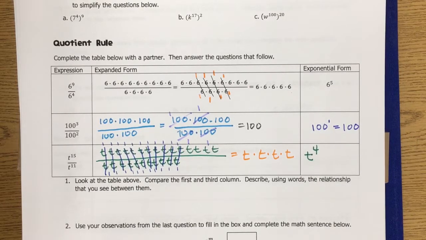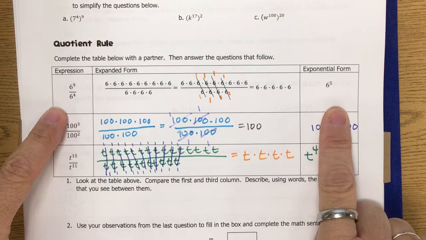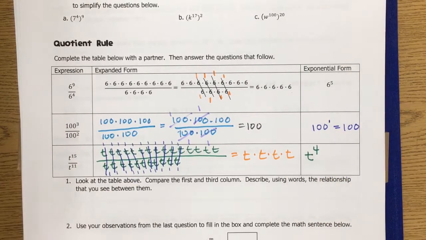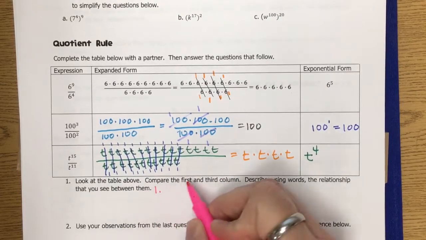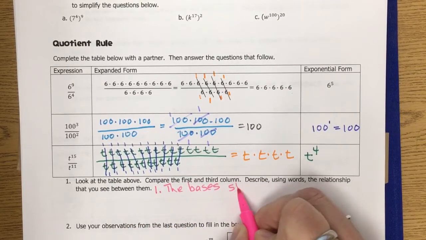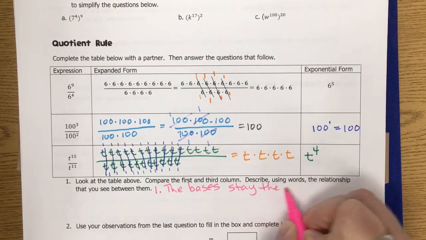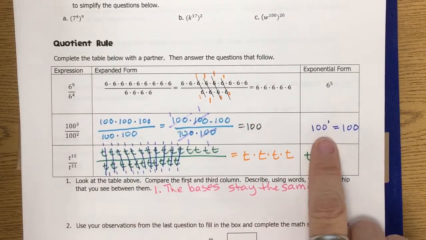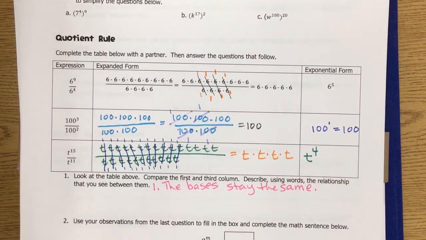Now, again, it says the same thing that it did in the product rule one. Look at the table above and compare the 1st and the 3rd columns. Describe in words the relationship that you would see between them. So, again, the first thing that I see is the bases stay the same. 6, 6, 100, 100, t, t. The bases never changed. Now the exponents did change.